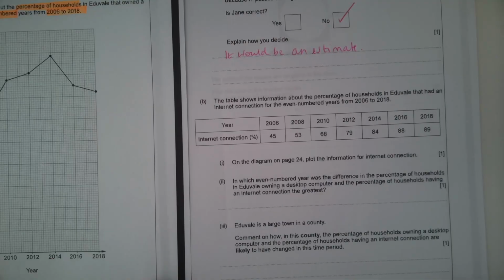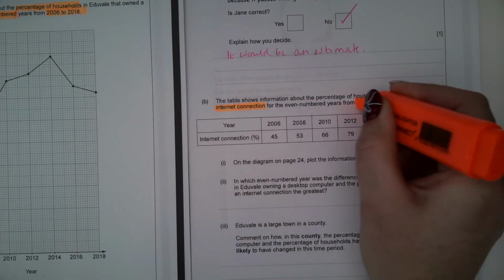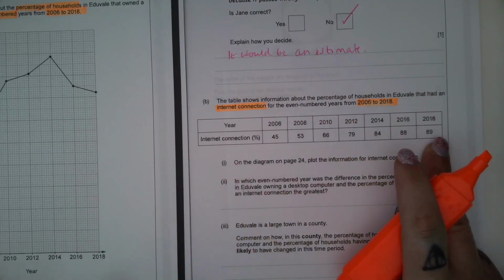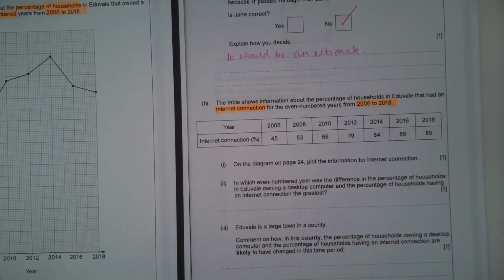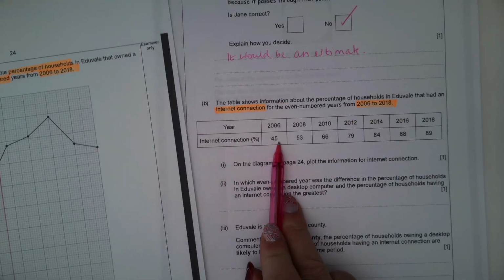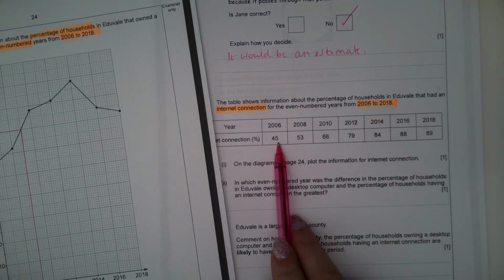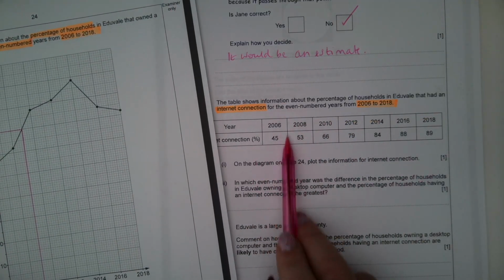Part B. The table shows information about the percentage of households in Eduqas that had an internet connection for the even numbered years. So we're dealing with internet connections now. Got the information here. On the diagram on page 24, plot the information for an internet connection. So we're going to plot these. So the year goes along the bottom, and then the percentage for the internet connection is going to go up the top.